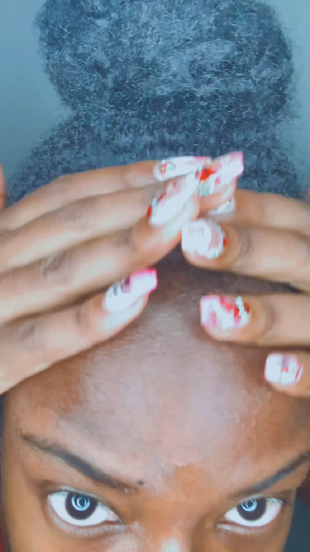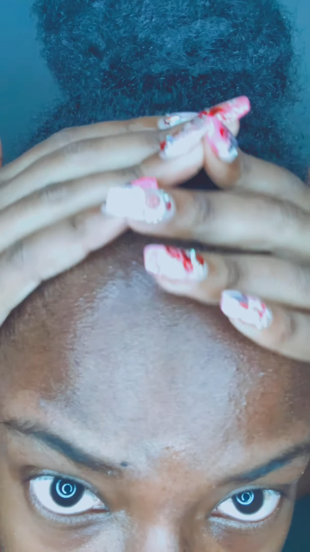So perfect example, I'm gonna show you guys a little experiment. I cannot see, by the way. I'm gonna show you guys an experiment. So this is how you can tell my hair is low porosity. If you can see here, you can see how it's sliding down and it's just sitting. If you look closely, look how the water molecules are just sitting on top of my hair.